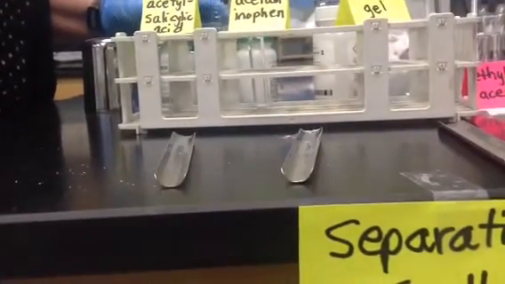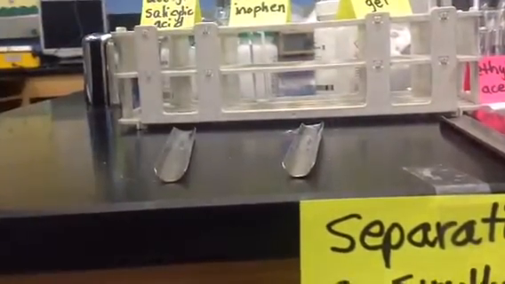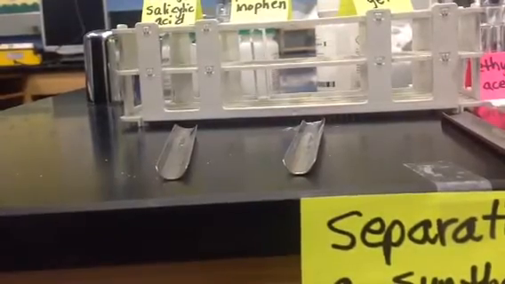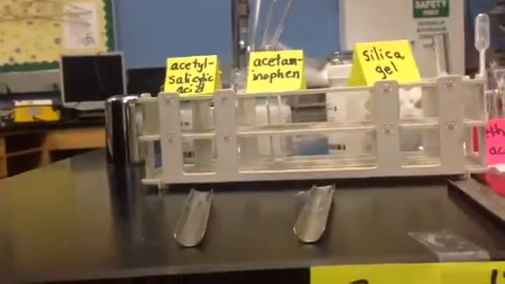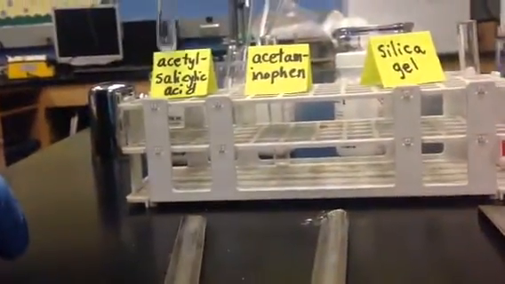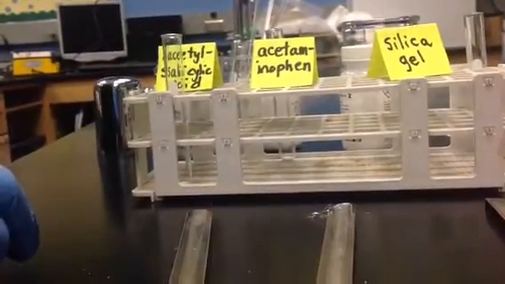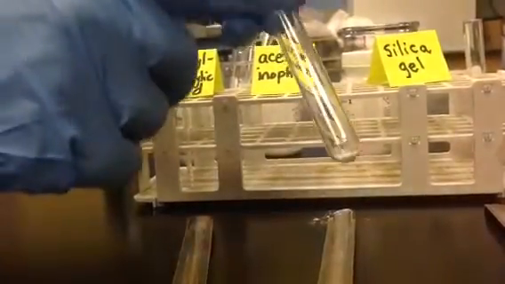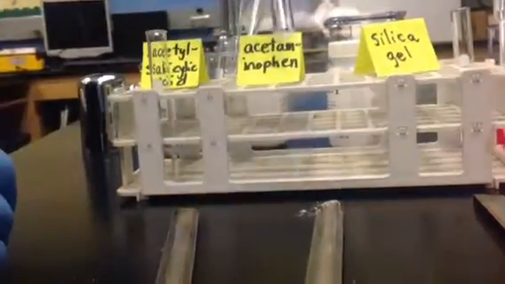And the only other part we have to look at is just the acid and the acetaminophen, and I've already got the amount in each of those test tubes. So that is my acetylsalicylic acid, and I have the small amount of the acetaminophen.